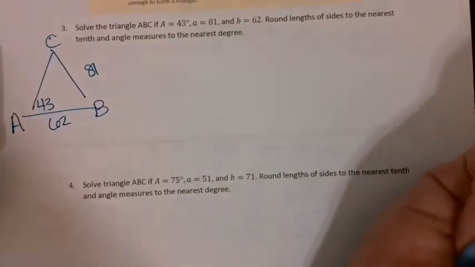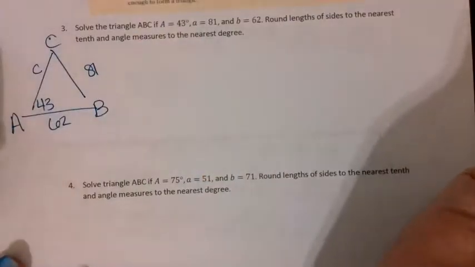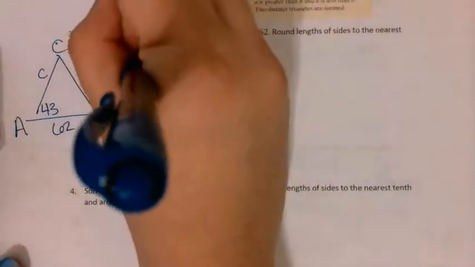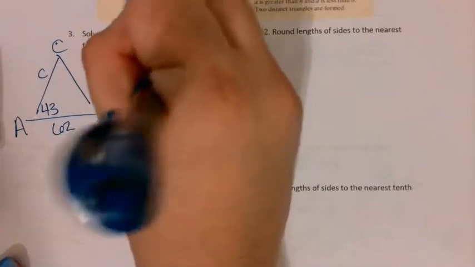So what I want to do is use the law of sines. I am looking for little c and then my two angle measures inside. I have both my a values, so I'm going to start with that. I have 81 over sine of 43.